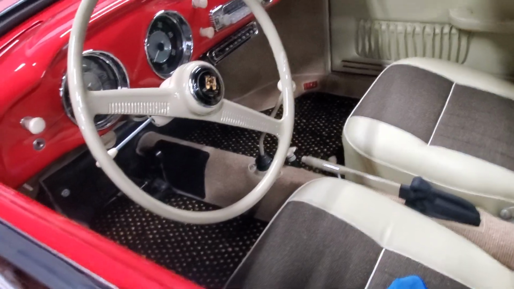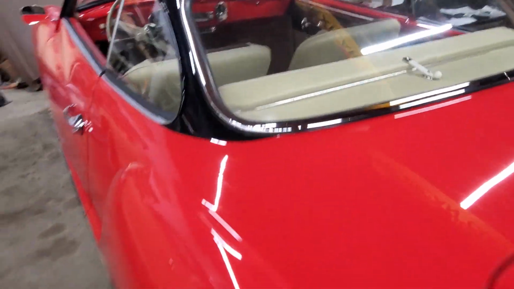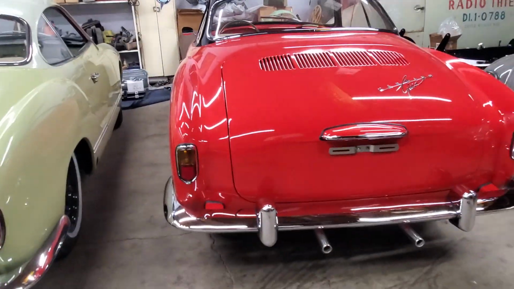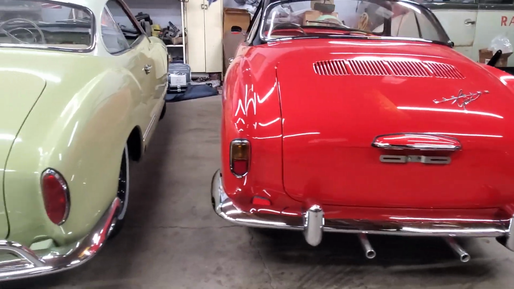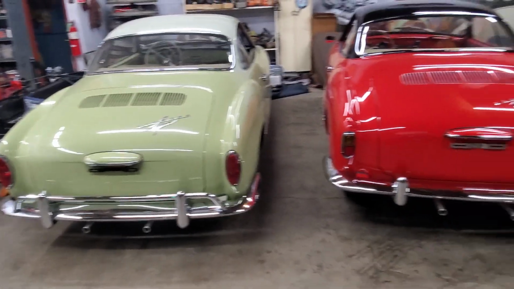Other than that, that's about the major difference in these cars. Cosmetically, easiest to see a Lowlight just by these small rectangular tail lights, or again the headlights that sit much lower on the fender, where their name comes from.